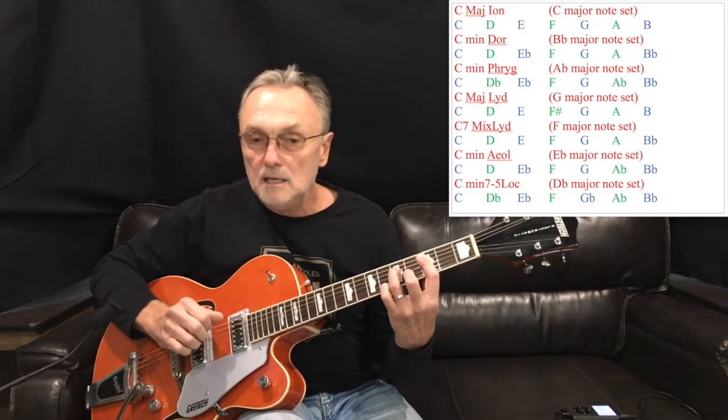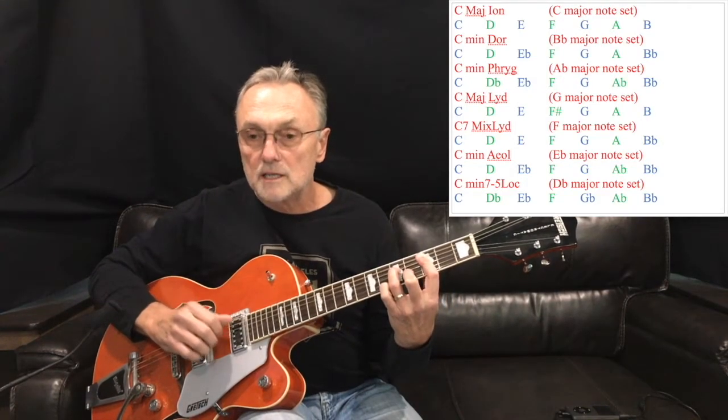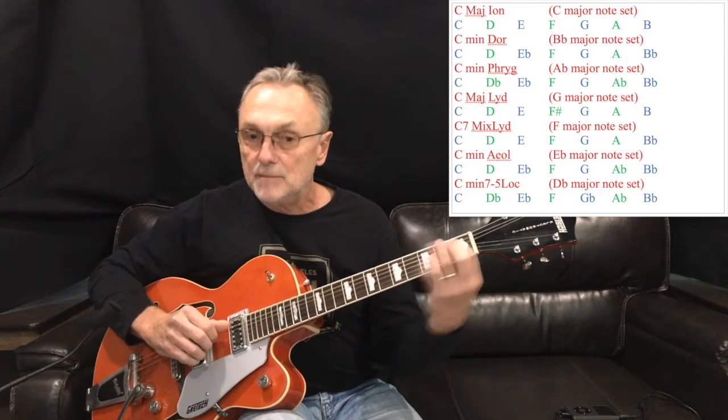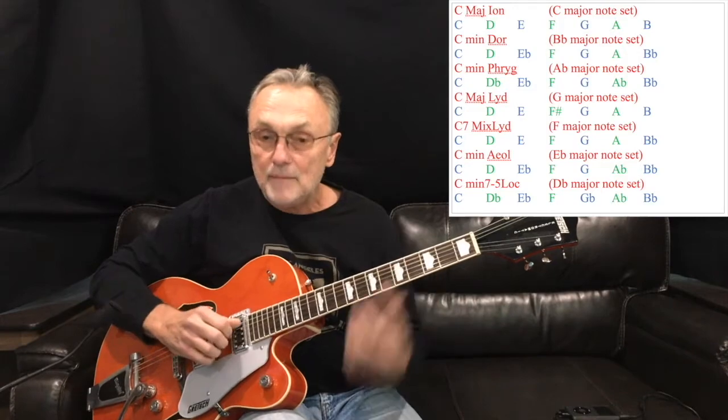C is the minor chord that's the 2 of B flat, B flat, C, B flat, C. So we're in a B flat major note set.